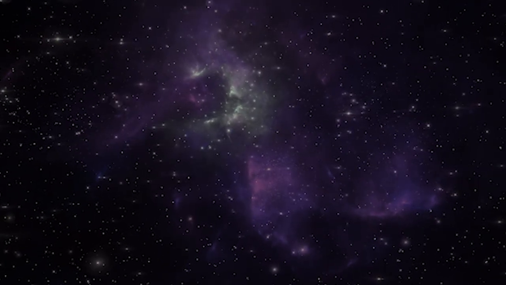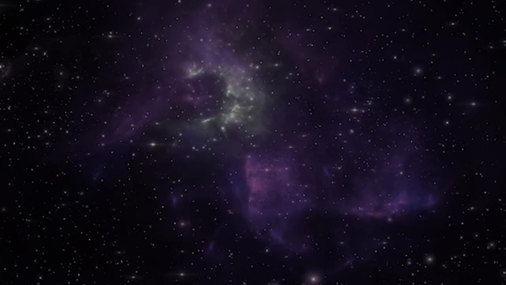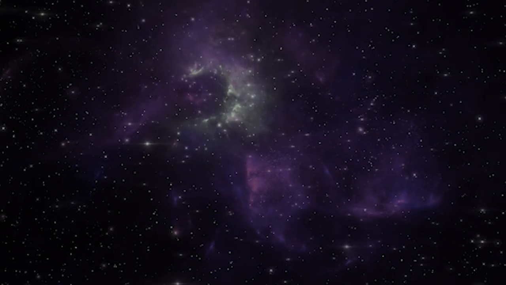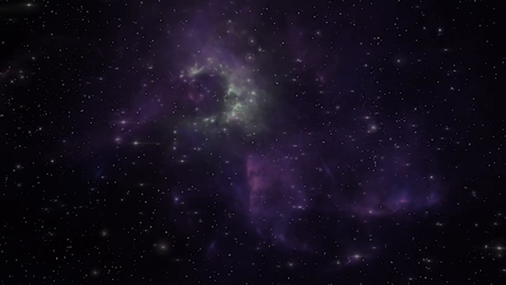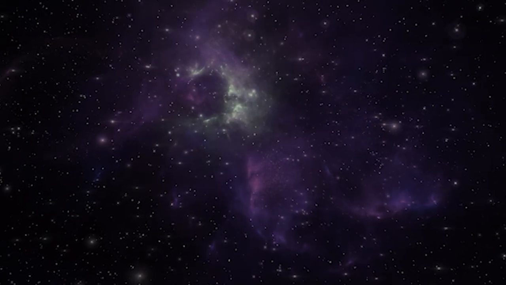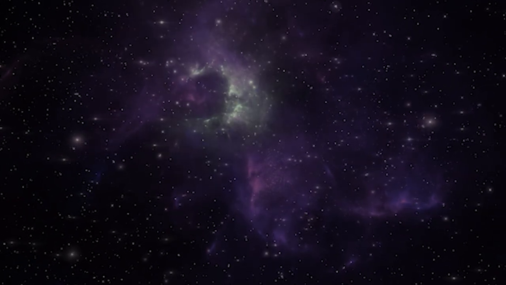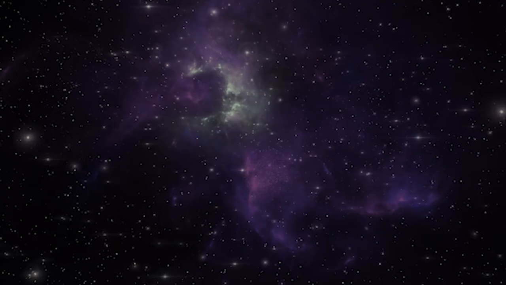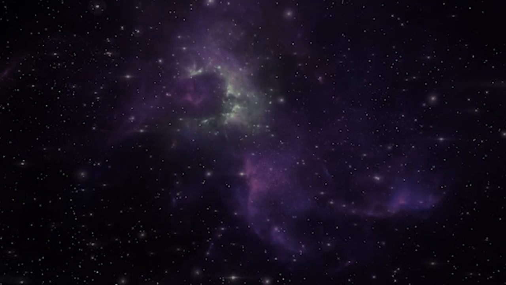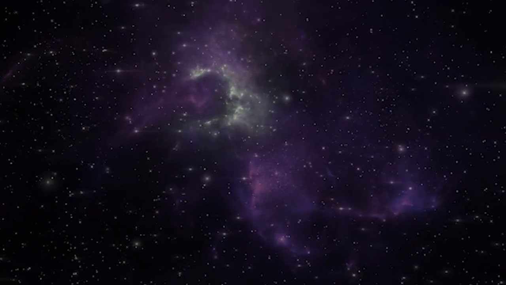Stars form inside large clouds of gas and dust called nebulae. Gravity pulls material together. As pressure increases, nuclear fusion begins. Hydrogen atoms combine to form helium. This process releases energy as light and heat.